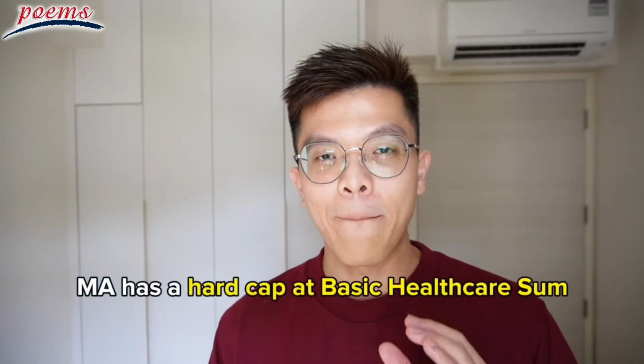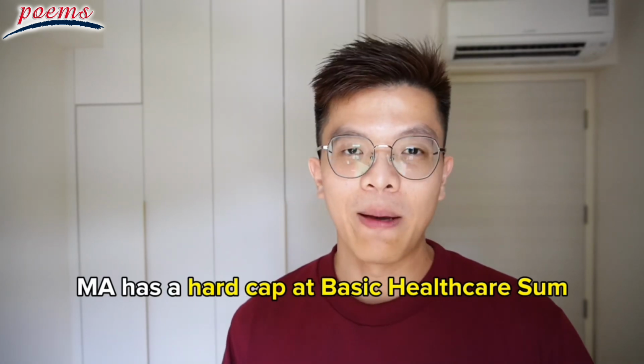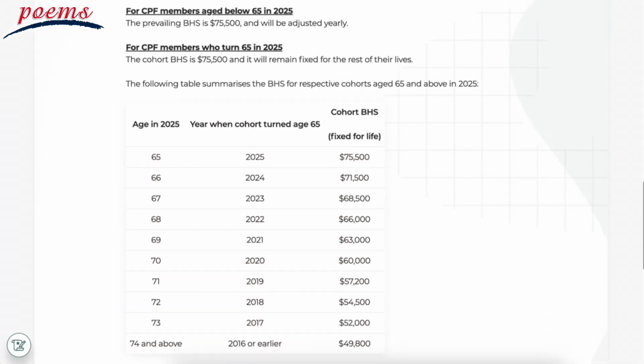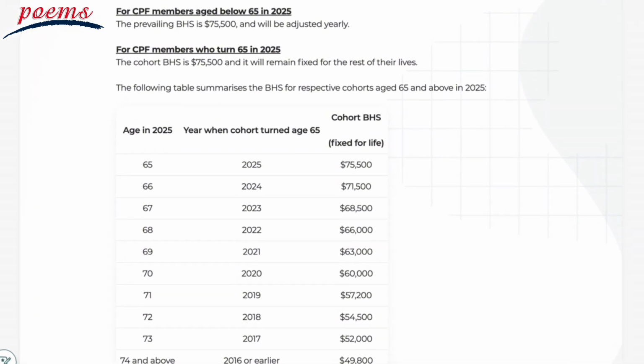So what is movable is only your MA, your MediSave account. And since your MediSave account funds are movable, they are able to be reallocated, which is intended for the supercharging effect. And the reason why only MA is movable is because your MediSave account has a hard cap, a hard limit of the basic healthcare sum, which at the point of recording in this year 2025, is $75,500, and that's a hard cap. Your MediSave account cannot go above the basic healthcare sum.